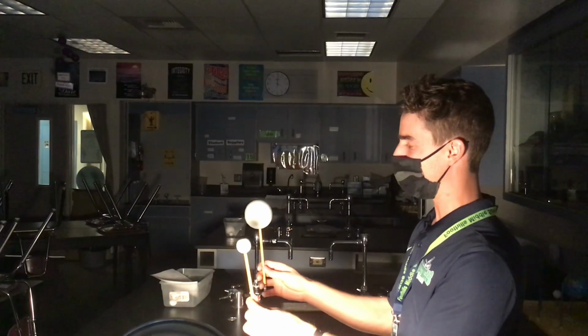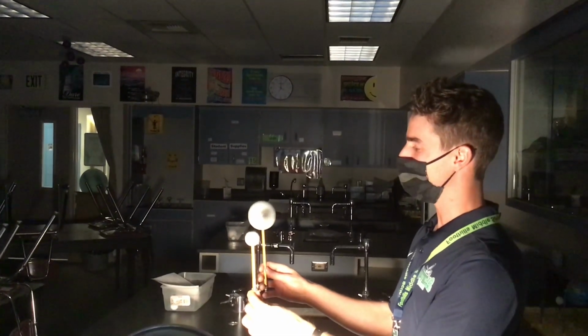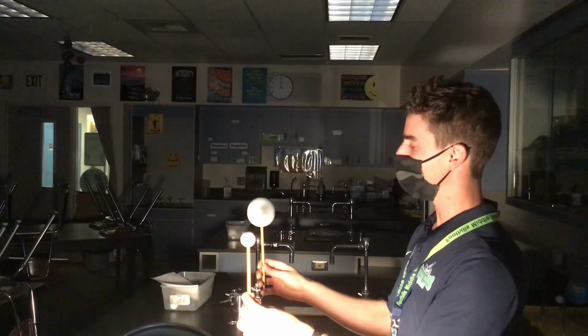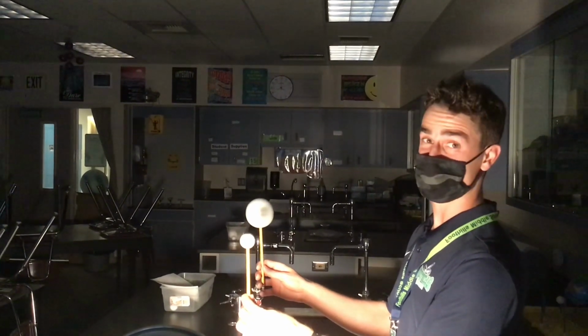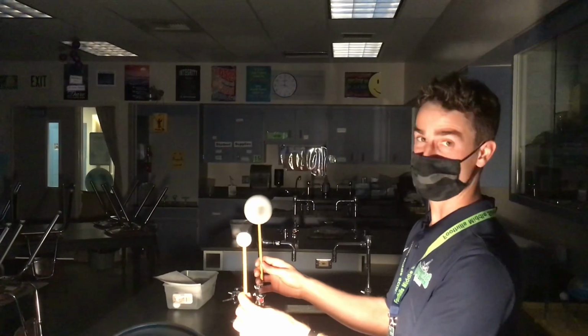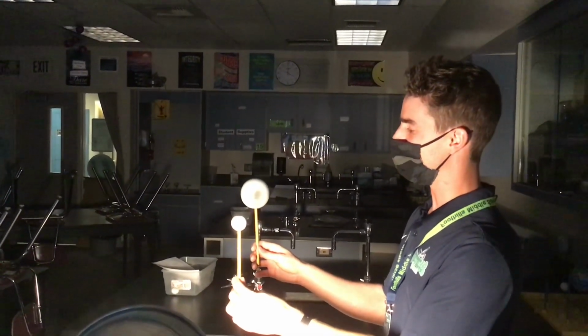This is called an annular solar eclipse. An annular solar eclipse happens when the moon is a little bit further away from Earth. Notice how there's no super dark center like we saw in the last video, where there's no umbra now. Here we can see there's an antumbra.